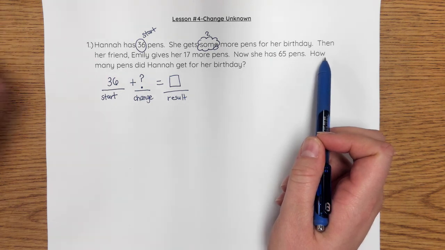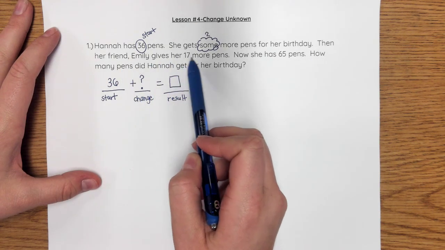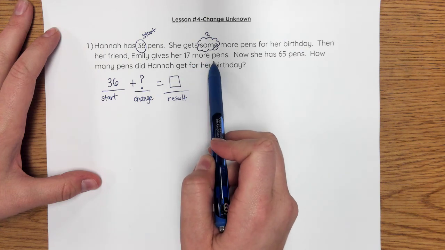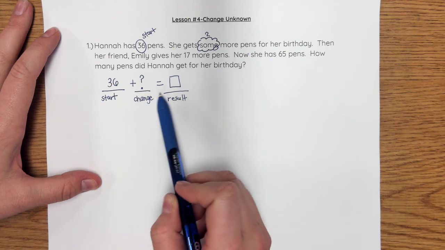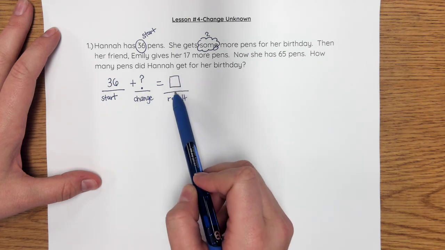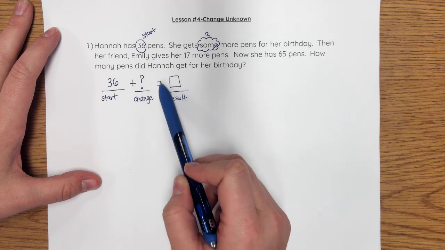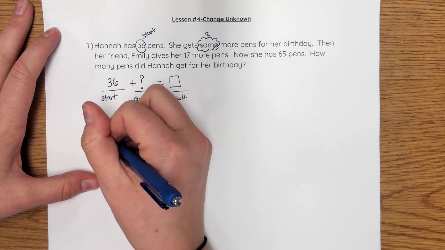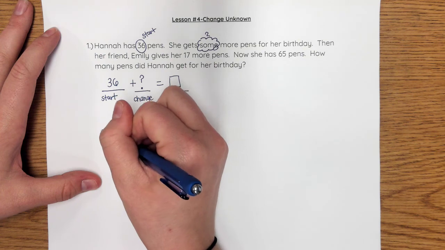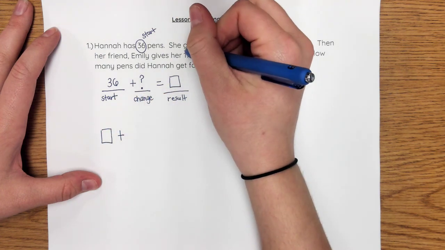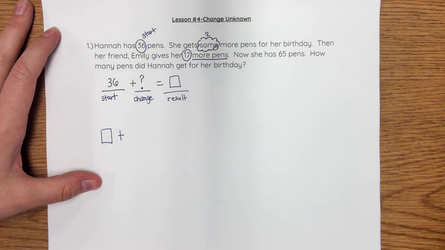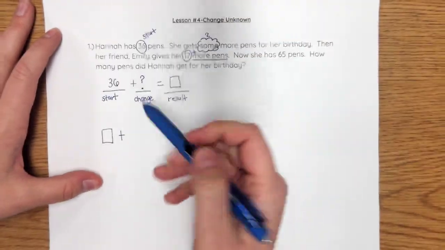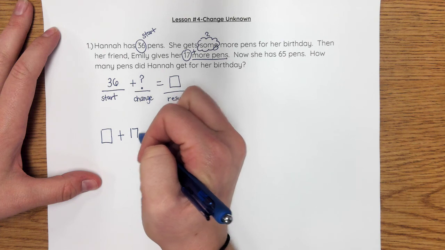It says then her friend Emily gives her 17 more pins. So this is telling me that 36 plus question mark equals this unknown number that I'm representing with a box. She then adds 17 more to that result. So I need to have my question mark plus 17 more pins. If my friend gives me more, then I'm going to add to it. So she's going to add 17 to this.